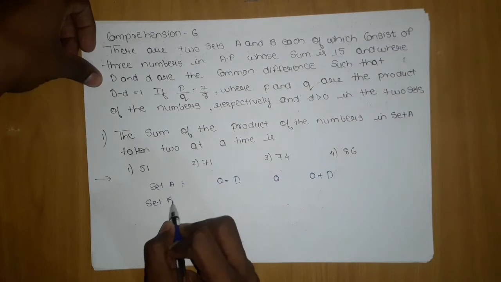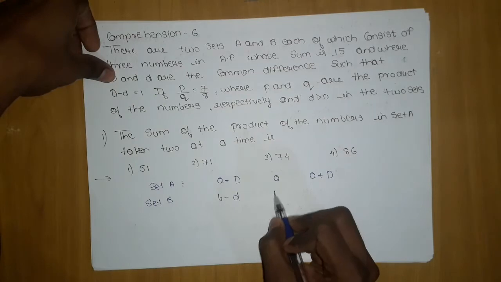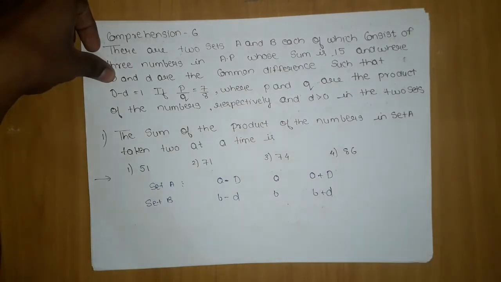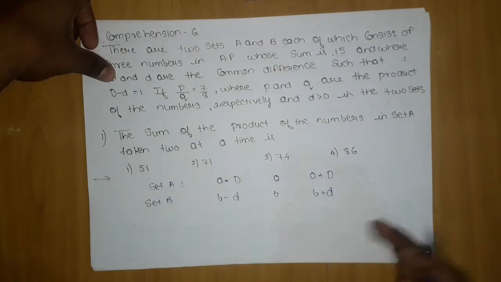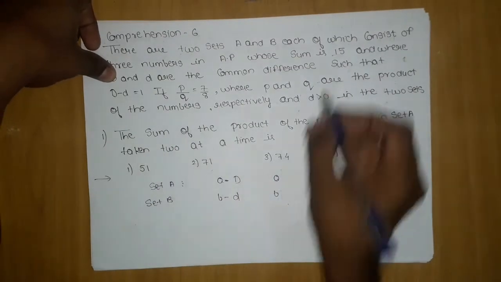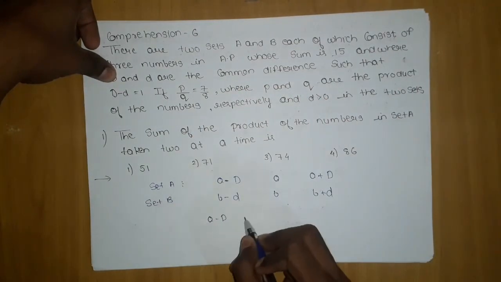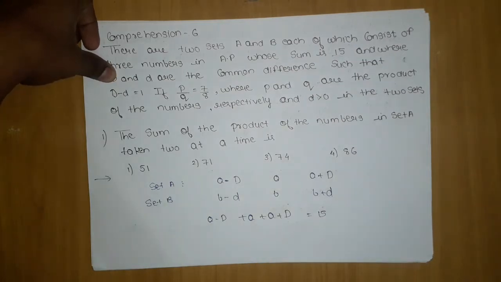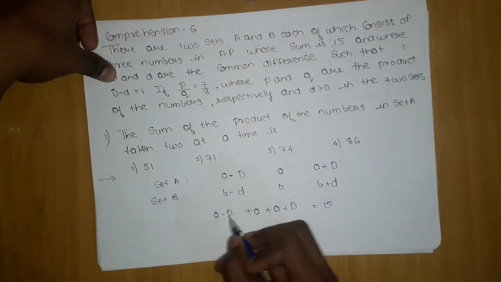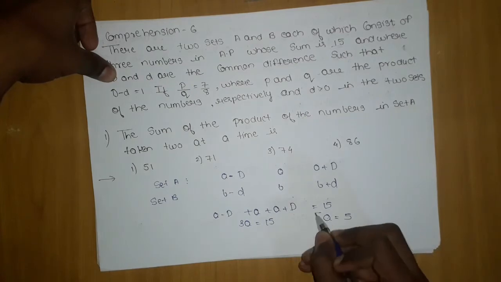Similarly in set B, B minus small d, B and B plus small d, as they have told us to take the small d. Hope you have understood why we are not taking A, A plus D, A plus 2D, because while adding they will cancel out. Now let's apply the sum of 15. A minus capital D plus A plus A plus capital D is 15. You can clearly see the D will cancel out. 3A is equal to 15, giving me A is equal to 5.